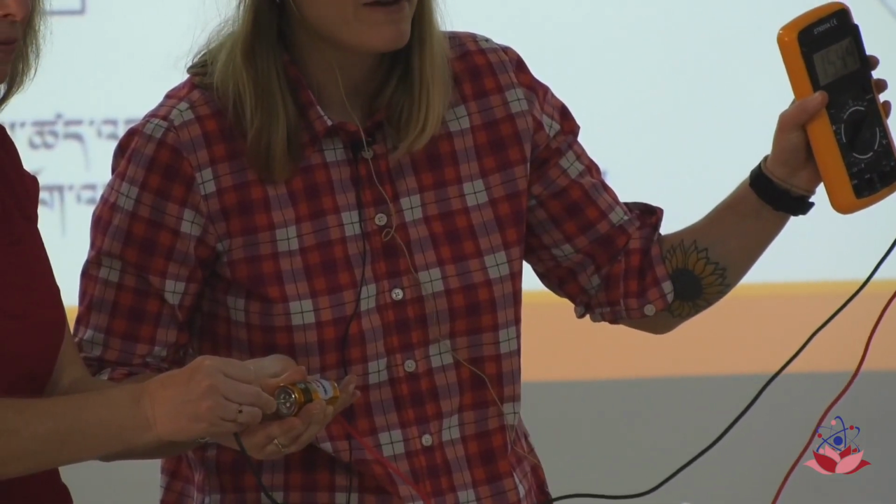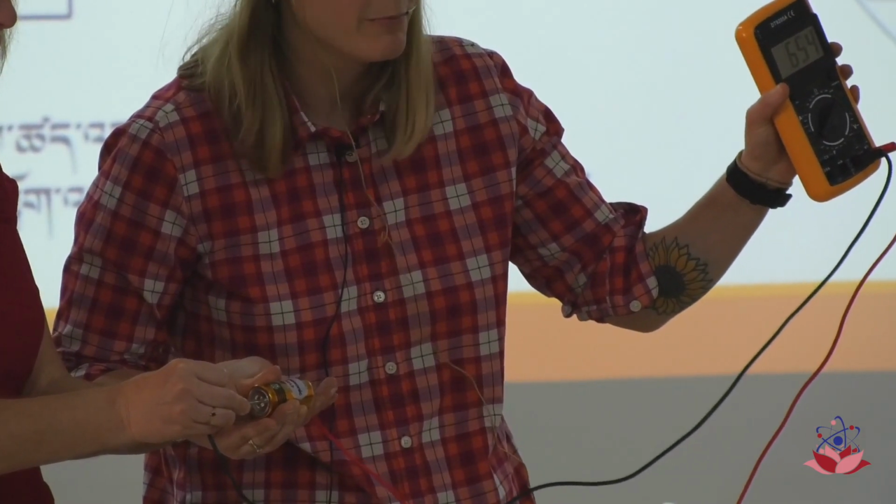1.54. 1.5 and then a little something extra, right? So it's not exactly 1.5.